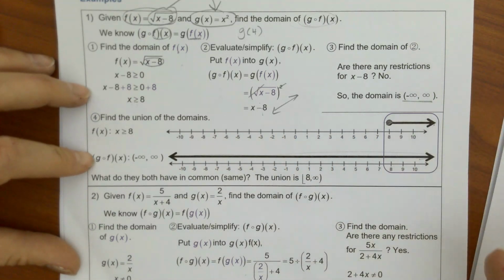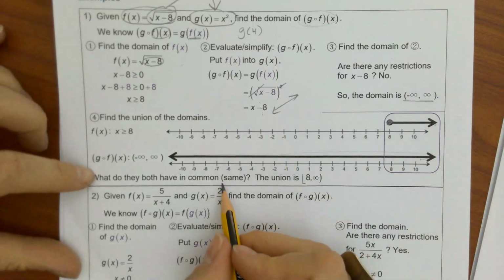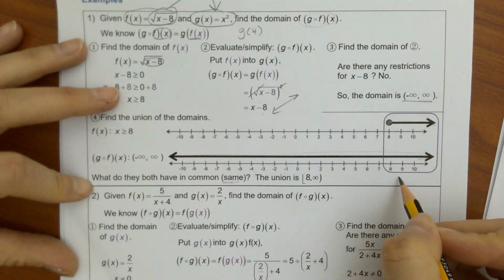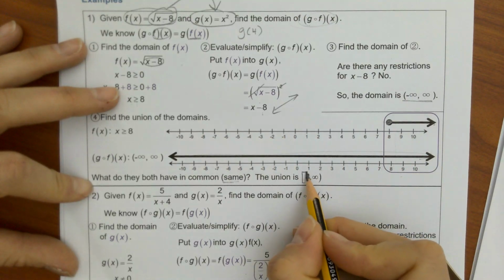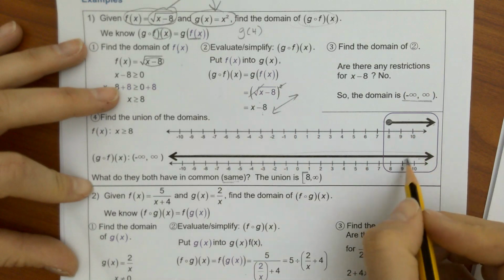Now step 4 says I have to put them together. I have to say, what do they have in common? What do they have the same? Well, they only have this in common. So this should be actually like that. So the union of these 2 is this.